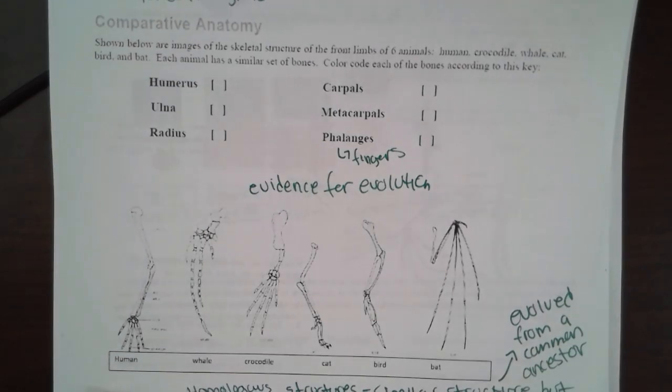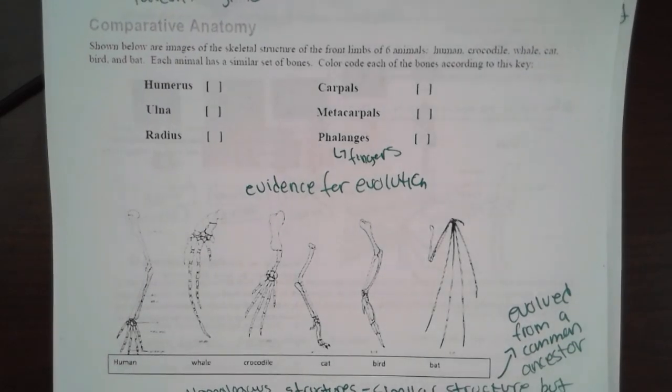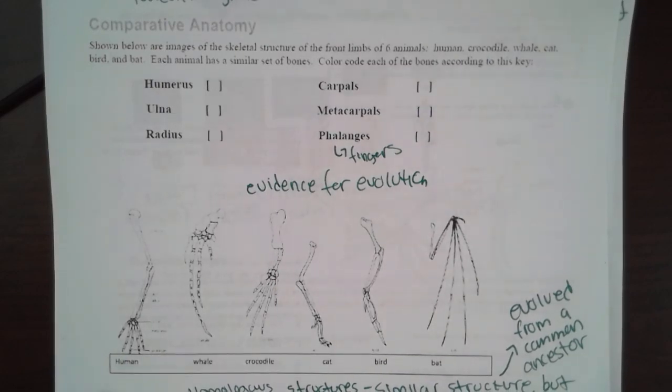If you ever hit your funny bone and it tingles and you're like, oh, you hit your funny bone, you actually hit your humerus. It's a knee slap right now. Okay.